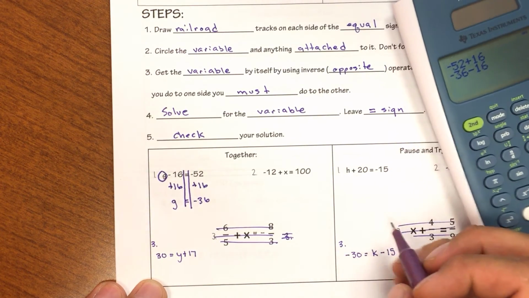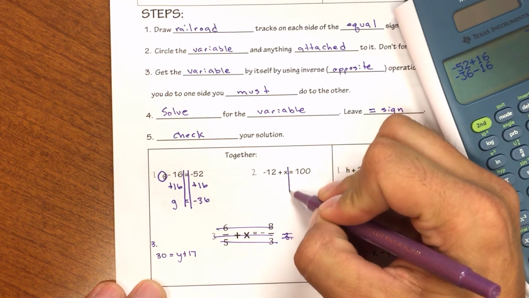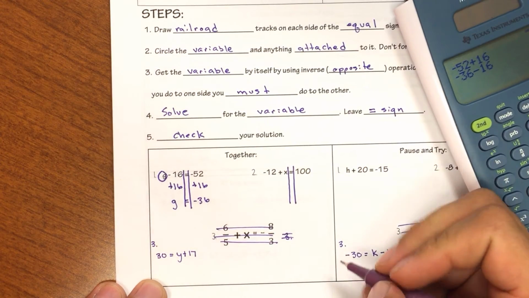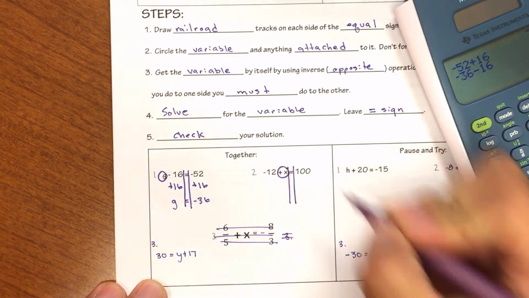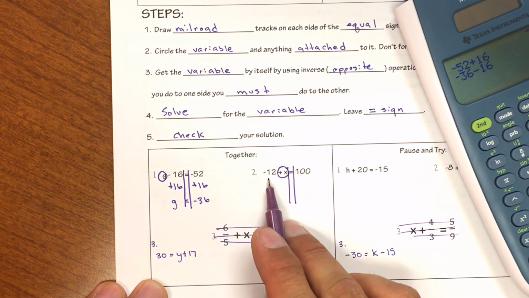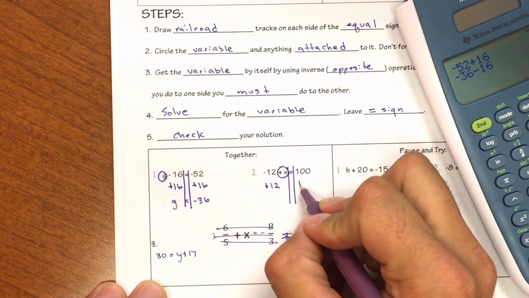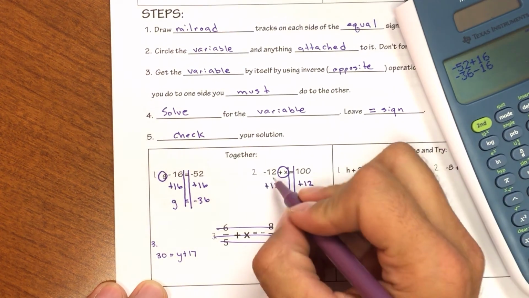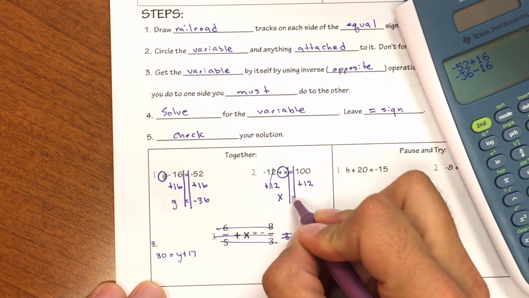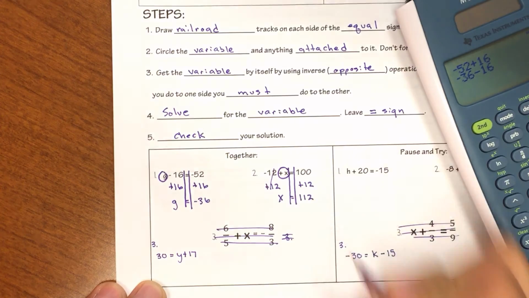All right, now let's move to example number 2 here. Negative 12 plus x equals 100. The first thing I'm going to do is draw my railroad tracks. I'm going to circle my x and everything attached to it. And now I'm going to use my inverse operations. On this side, I have a negative 12, which is the same thing as minus 12, and the opposite of minusing 12 is to add 12. So I'm going to add 12 to this side as well. They cancel out over here. I'm left with x equals 100 plus 12. I'm good at math, so I know how to do that without my calculator.